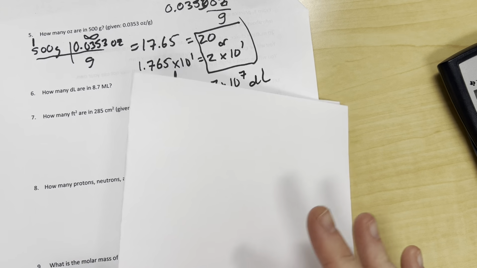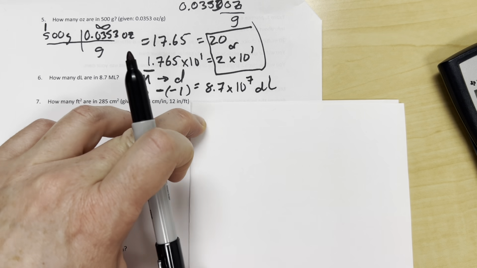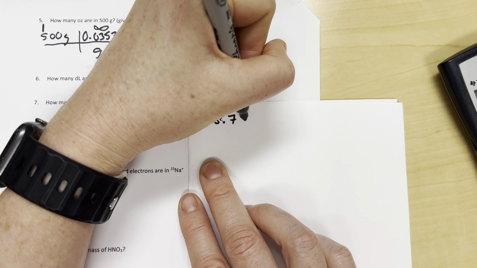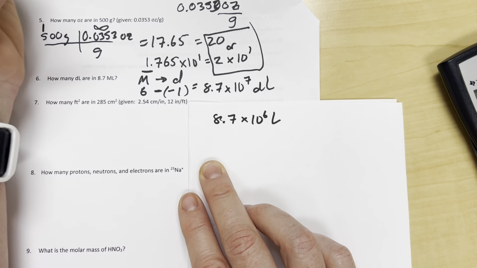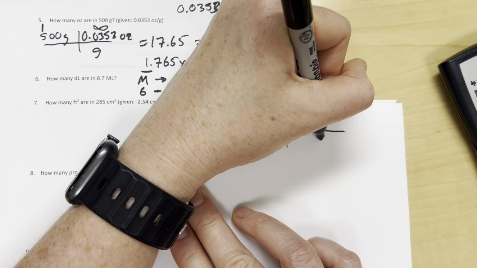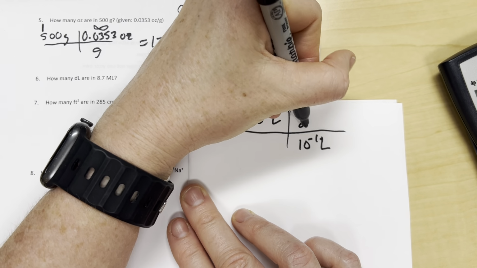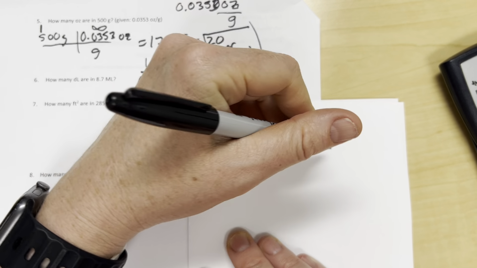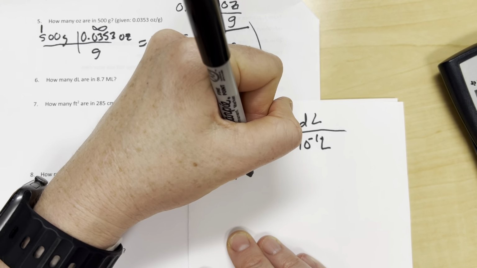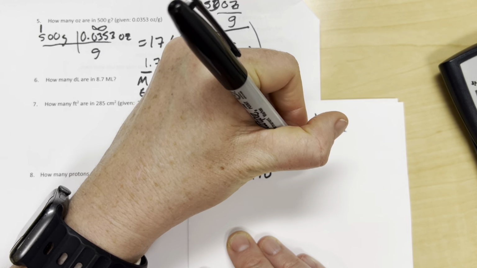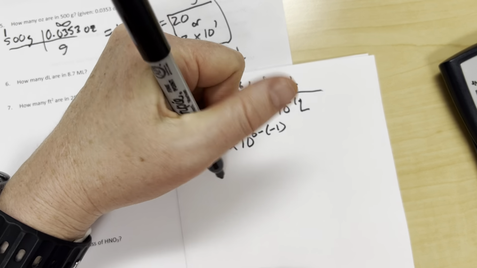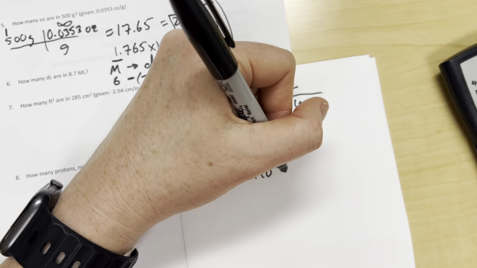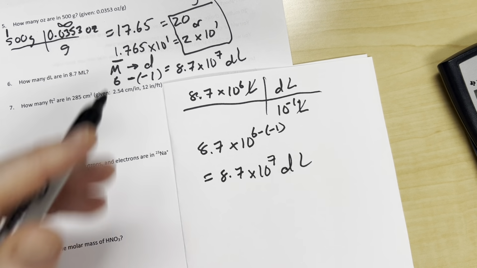If you prefer to do it an alternate way, which I don't blame you, or you do it in any other way I've taught prior to this class this semester, it's like this. 8.7 megaliters becomes 8.7 times 10 to the 6 liters. You know that there are 10 to the -1 liters in a deciliter. You have a 6 minus -1. This would be 10 to the 6 divided by 10 to the -1, I'll slow down, is 8.7 times 10 to the 6 minus a -1. That's the same thing as adding. In other words, 8.7 times 10 to the 7. Our liters have canceled, and the only unit we have left is deciliters. So both ways will provide you with the same answer.